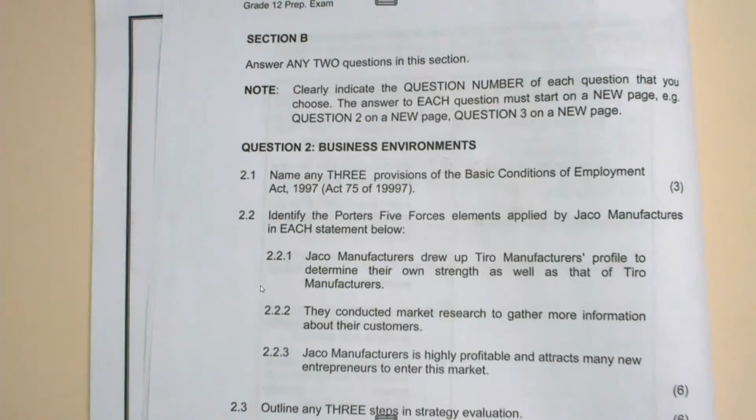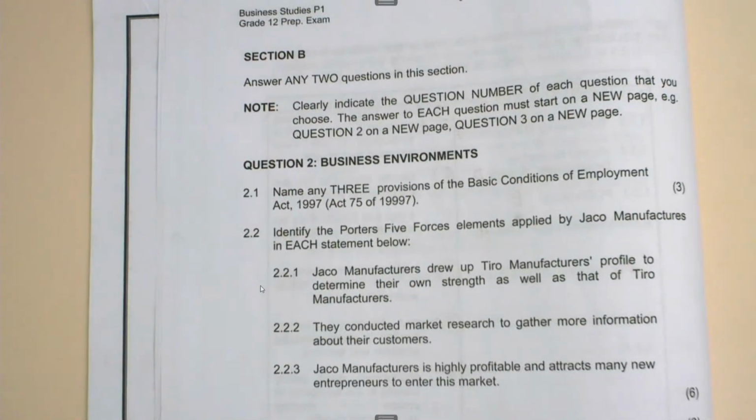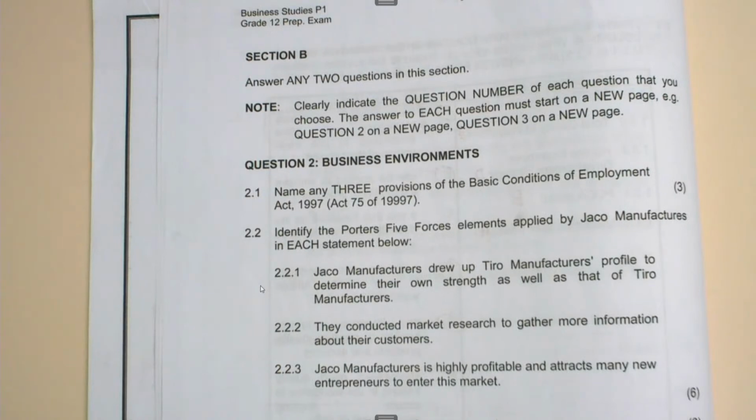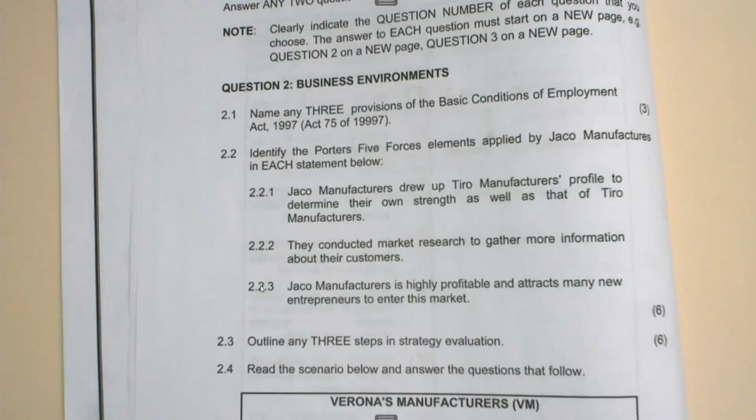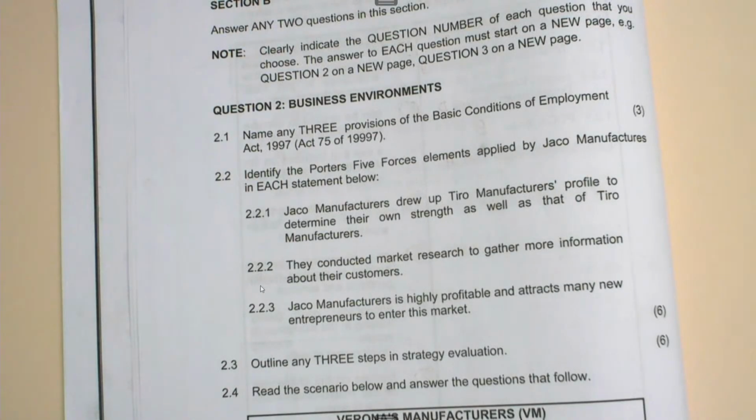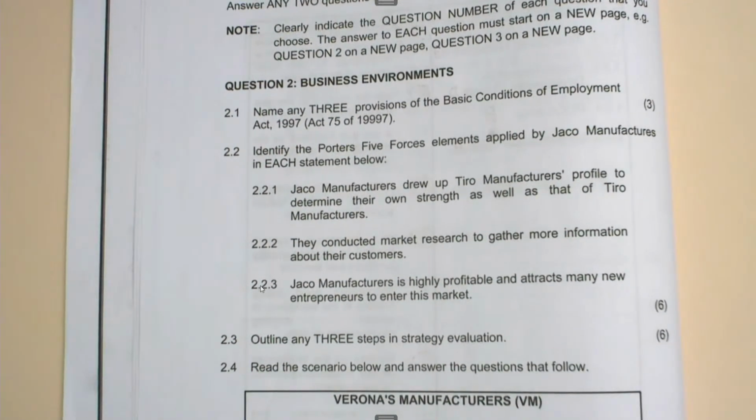When you look at section B, learners were expected to answer any two questions in this section. Question 2 was based on business environments. 2.1: Name any 3 provisions of the Basic Conditions of Employment Act. That was a straightforward question. Number 2: identify the Porter's 5 forces elements applied by YACO manufacturers in each statement. Now, when you look at that, it's basically application. It has an element of application.